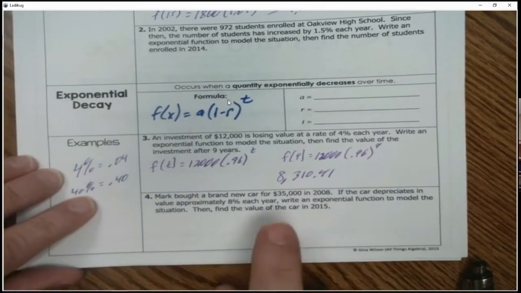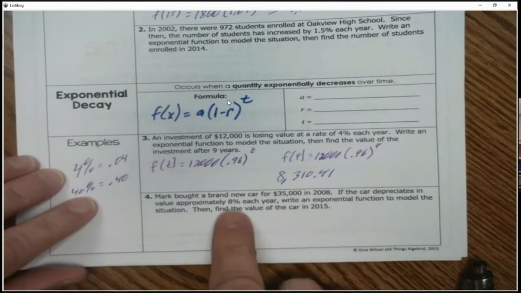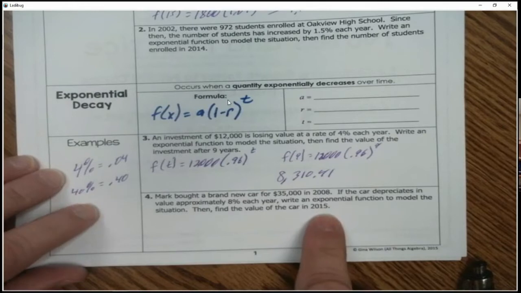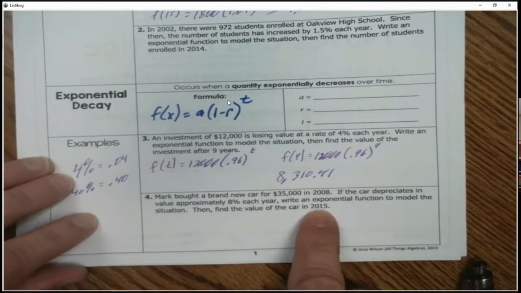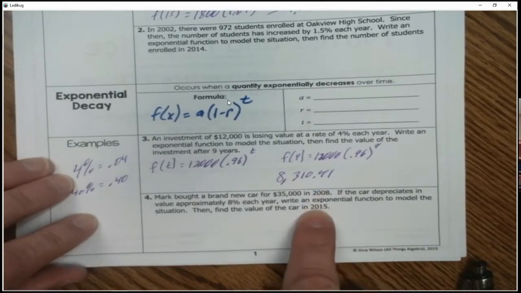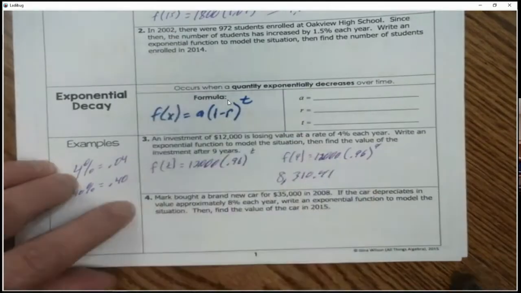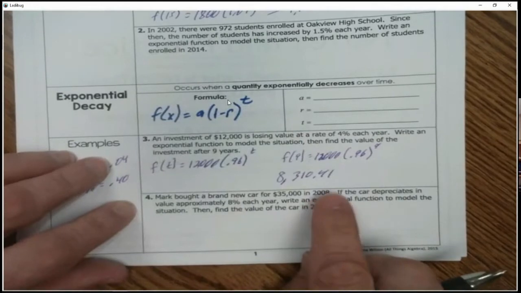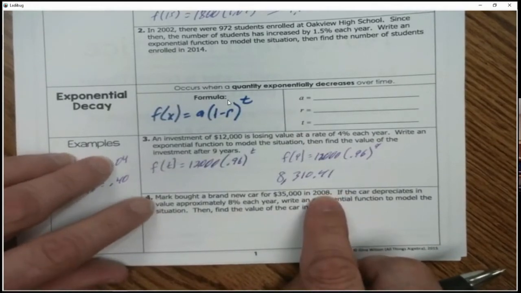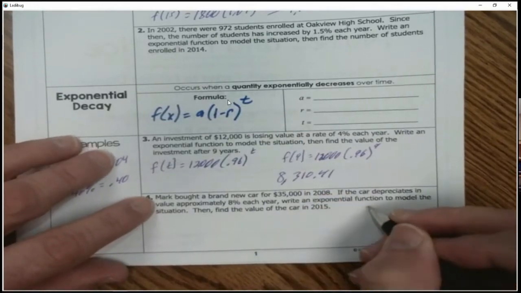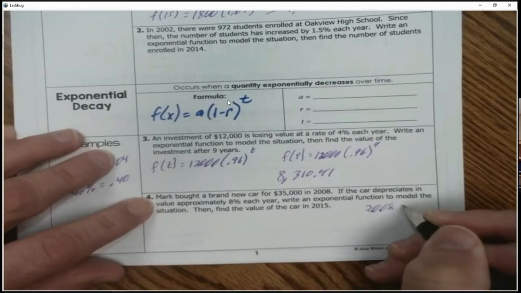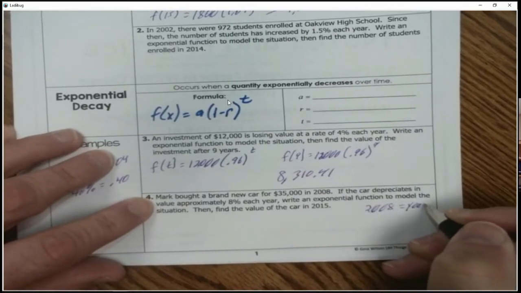Here's another one for you to practice with. Same thing. This one loses 8%, starts at 35,000. Find the value of the car at 2015. Now, I will tell you, anytime you have one of these that deals with years, it's best to make this year zero. This is when you started. 2008 would be year zero.